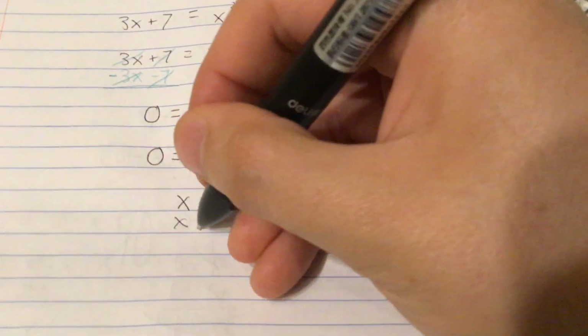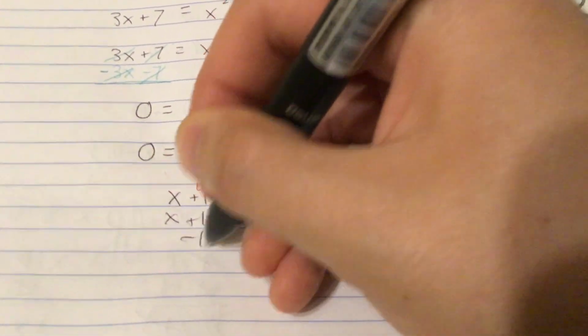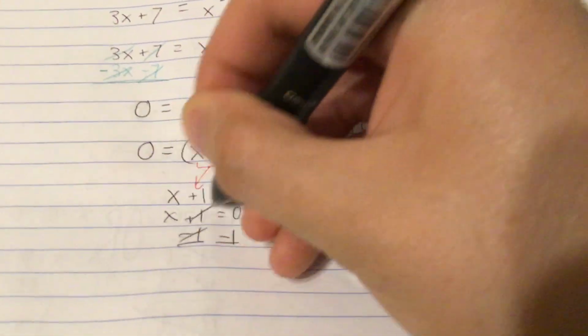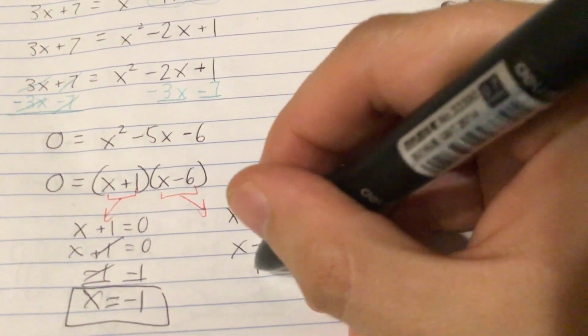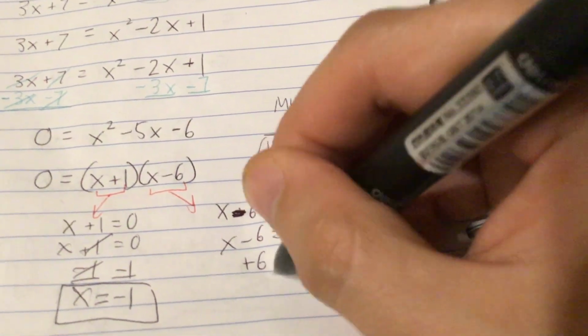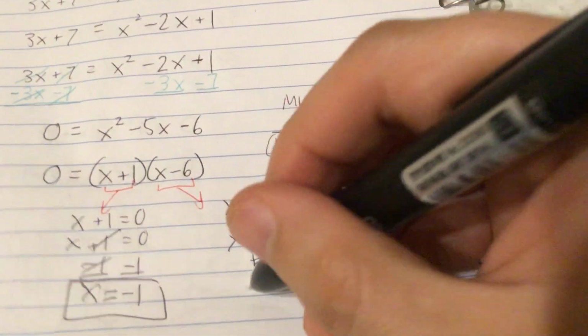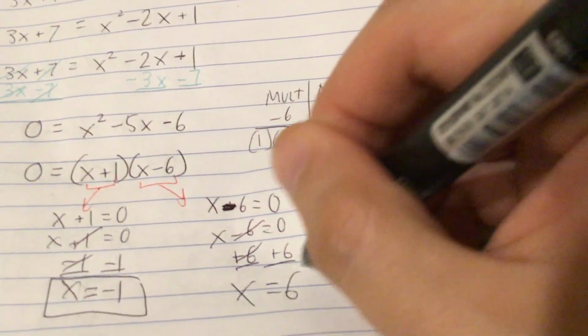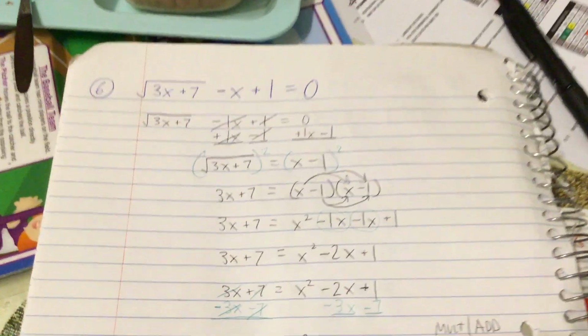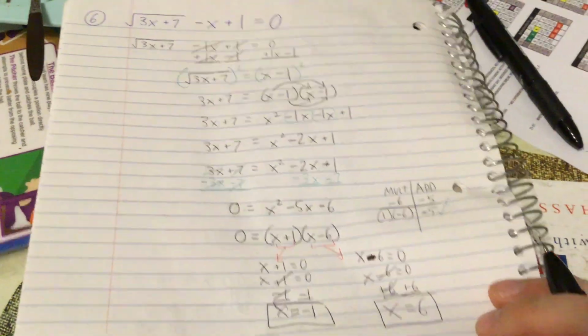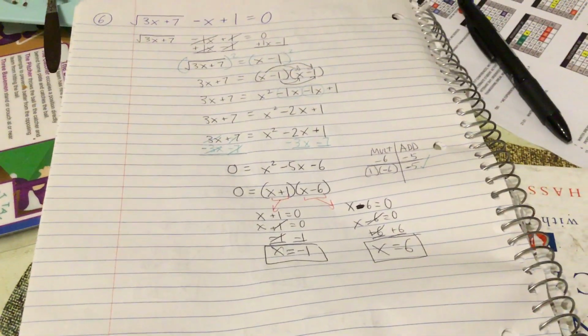So I've got x plus 1 equals 0. I'm going to solve for x by subtracting 1 on both sides. X equals negative 1, hopefully. And x minus 6 equals 0, so I'm going to add 6 on both sides. X should equal positive 6, hopefully. Only one way to find out, we've got to check for any bogus solutions. So I'm going to plug into the original equation.